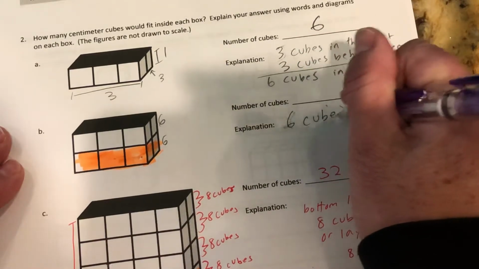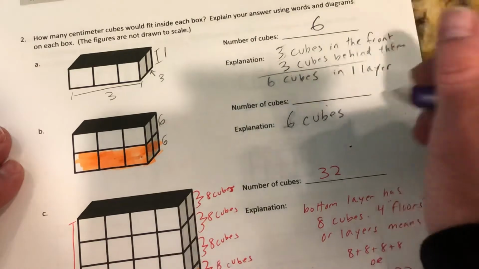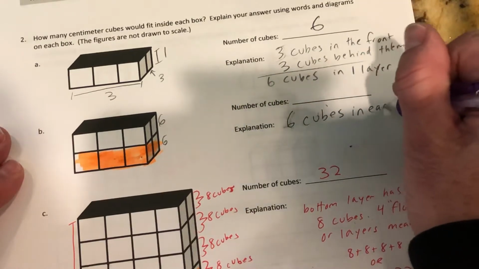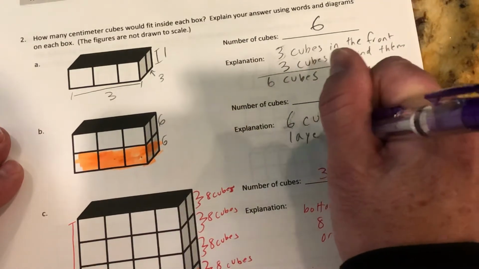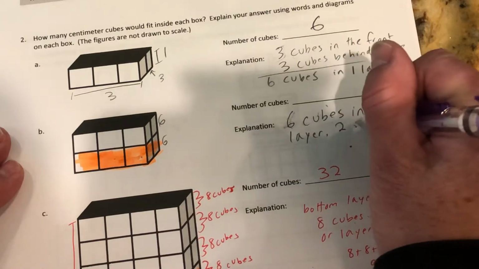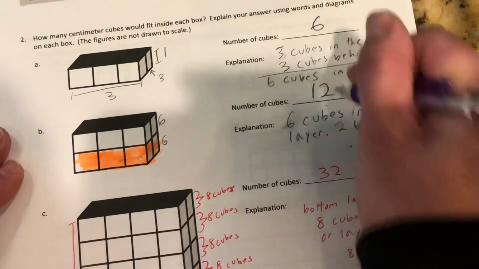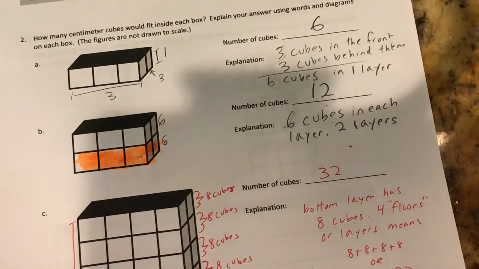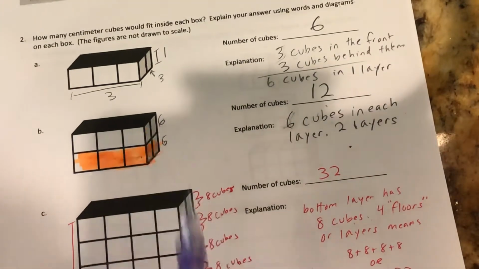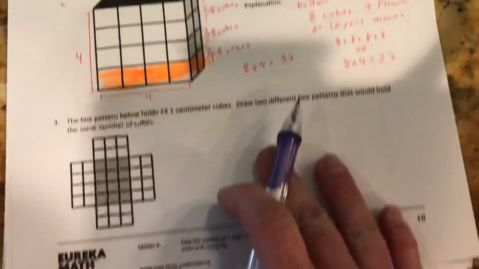So 6 cubes in each layer. There are 2 layers. So 6 plus 6 would be 12 cubes. That's how you would get those 12 cubes. 6 here and 6 there. You already did part C with that.